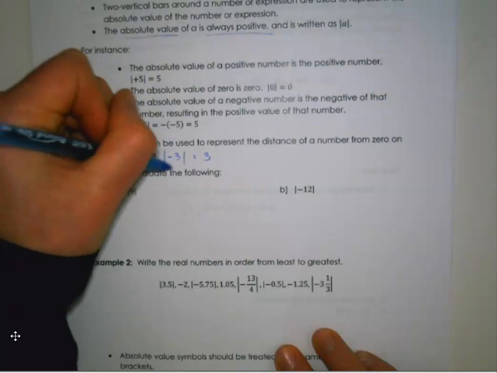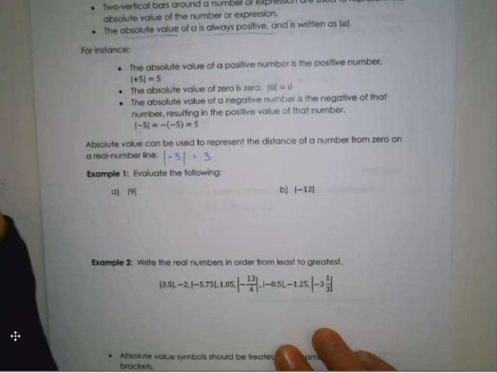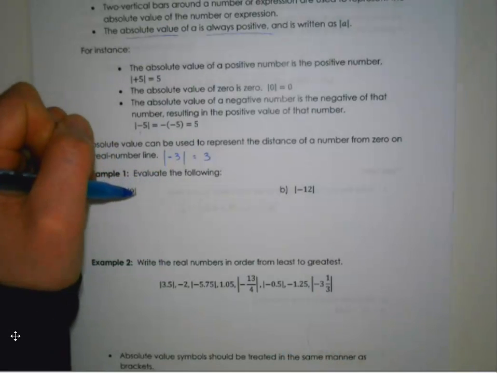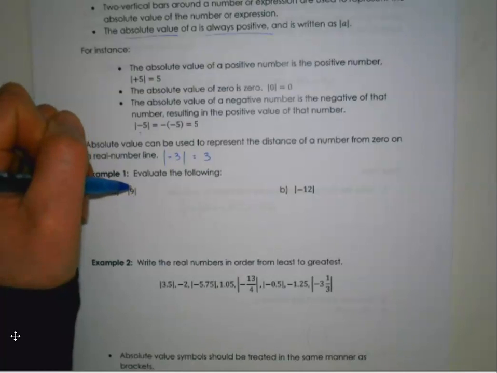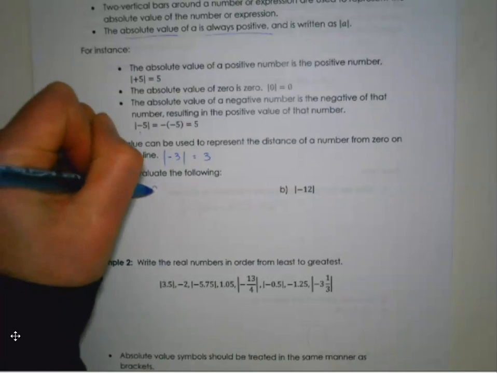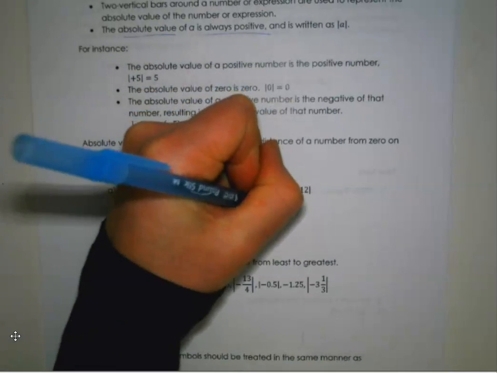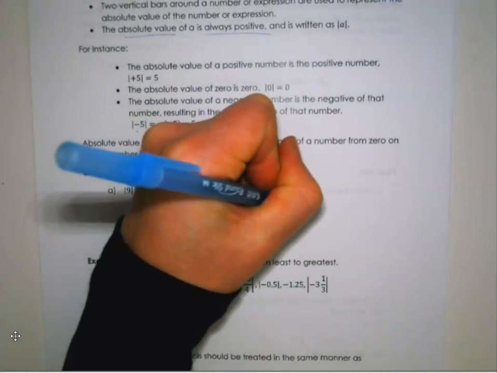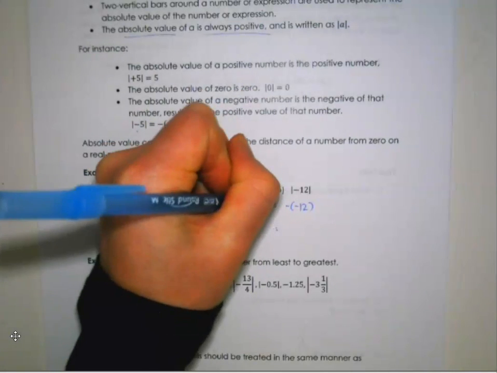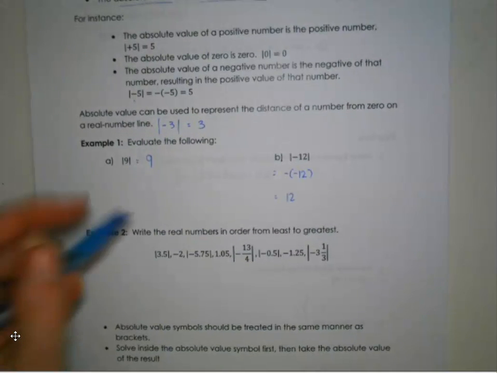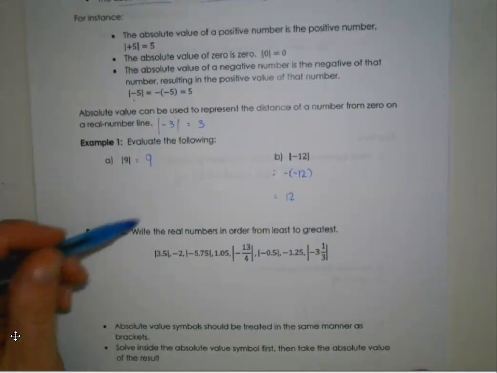So even though we have -3 in here, the absolute value is +3. If we wanted to evaluate the following absolute values, the absolute value of +9 is just going to be 9. The absolute value of -12 is the negative of -12, which is just 12. Pretty straightforward: it's always going to be positive.